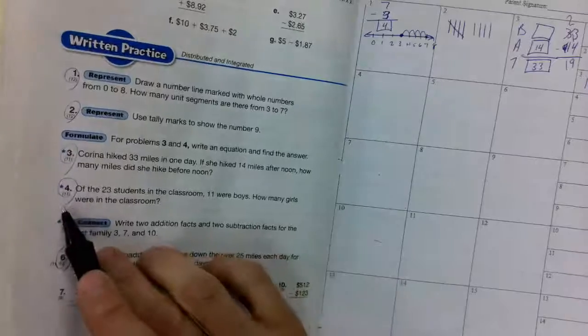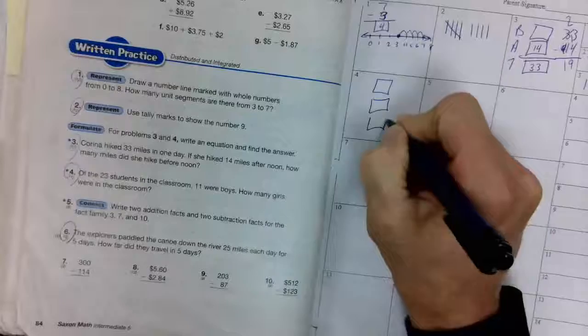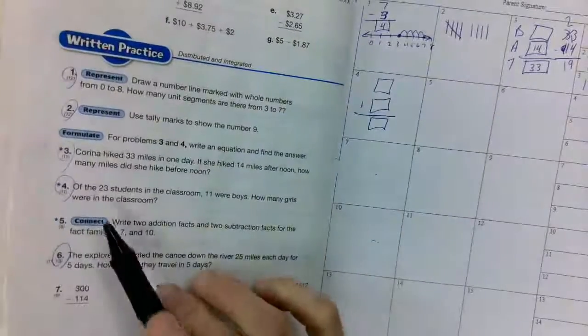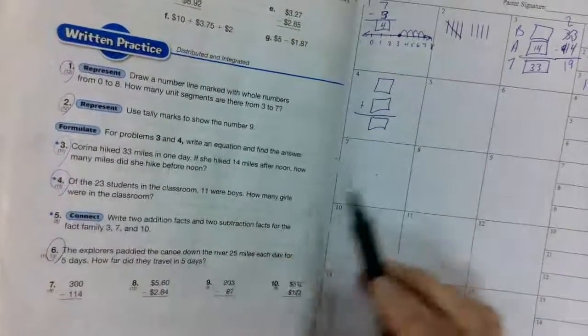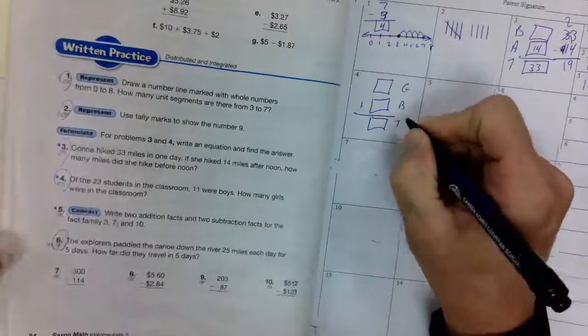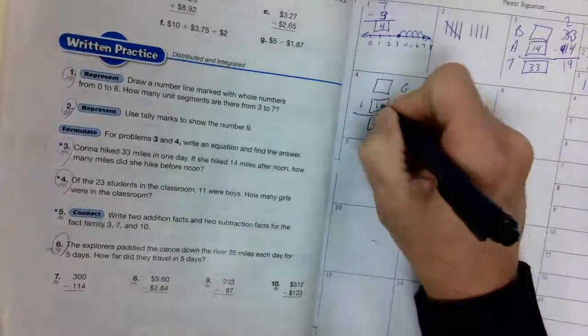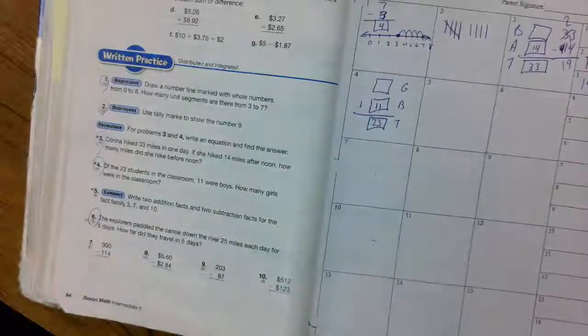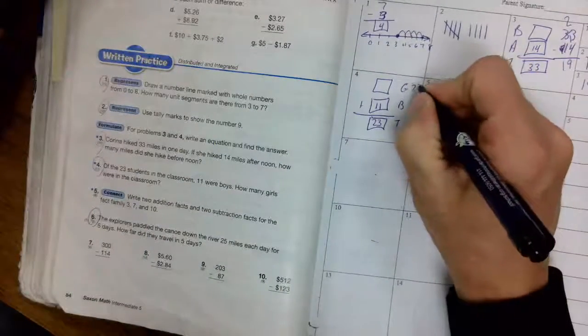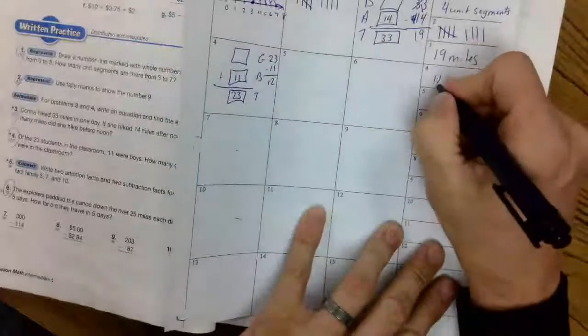Number 4. Look, it's lesson 11 again. I'm going to immediately put my 3 boxes. You can fill them in as I go. Of the 23 students in class, 11 were boys, how many were girls? This one we have girls plus boys equals the whole class, or the total. So there's 23 kids in our class, and 11 of them were boys. We need girls plus boys equals 23. What do we do if we have a missing addend? We subtract. And you should have come up with 12 if you subtracted that. 12 what? 12 girls.